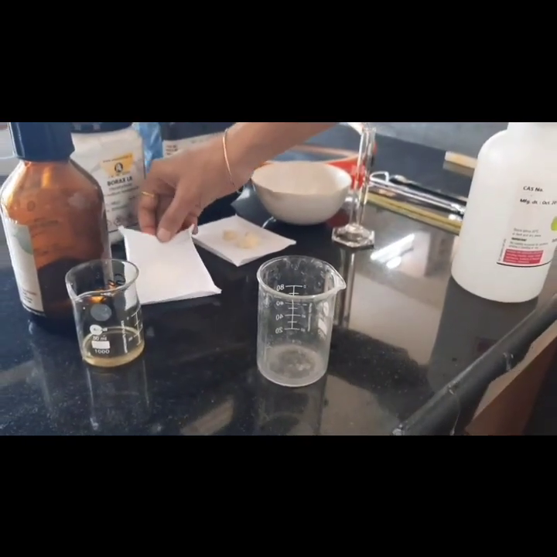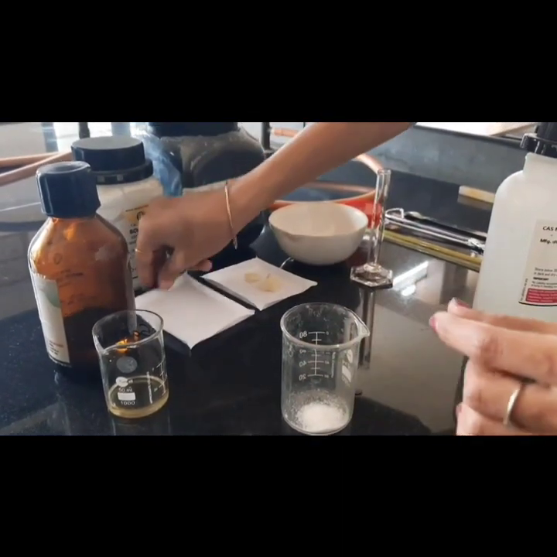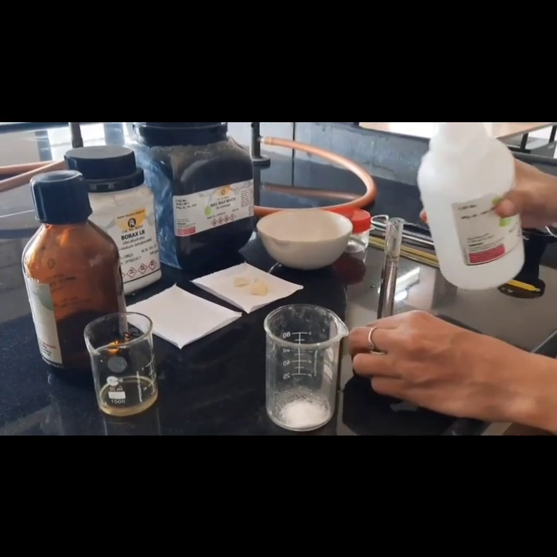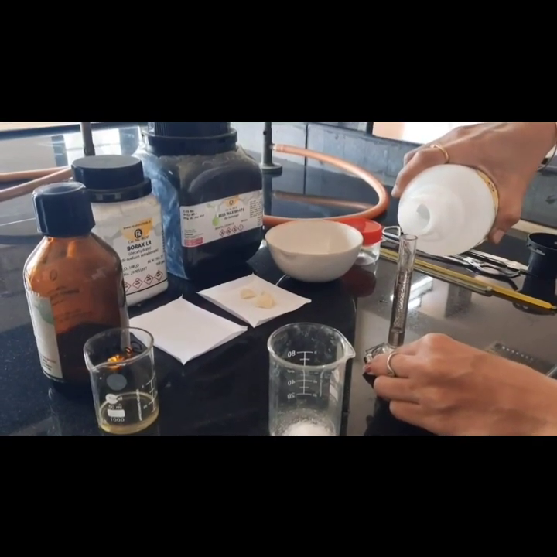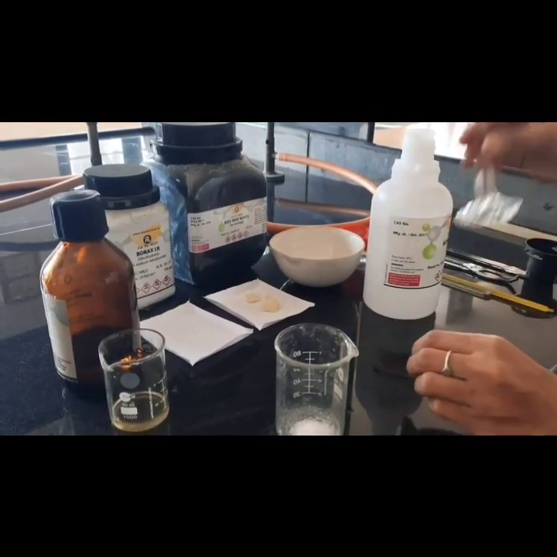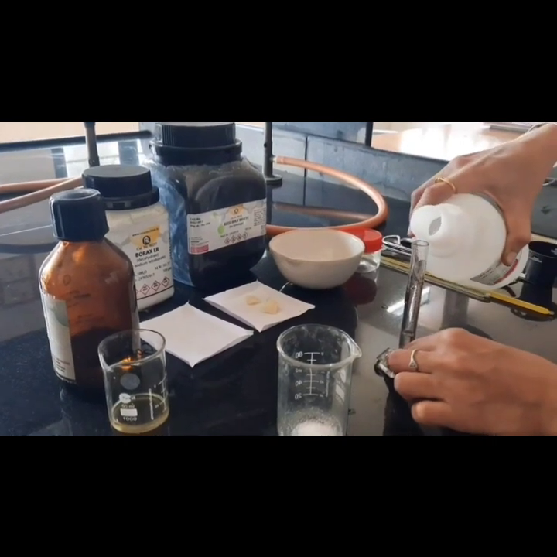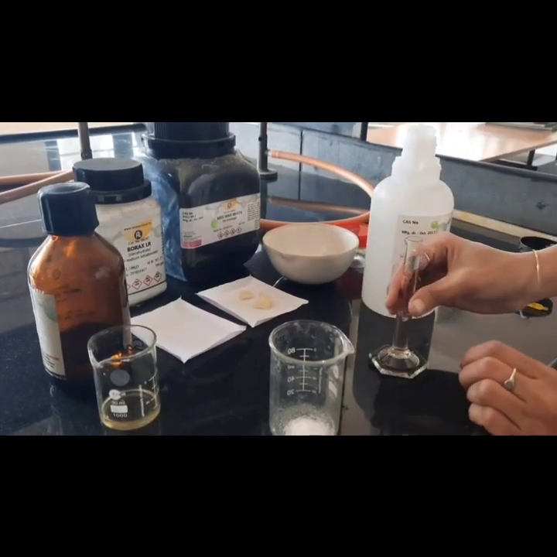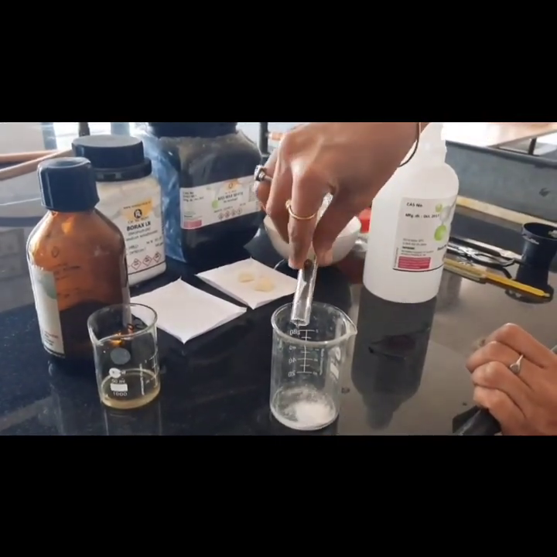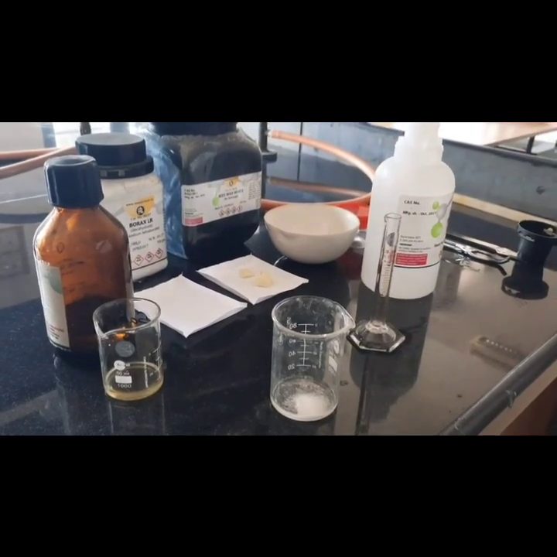So first we'll mix the borax with 2.9 ml of rose water. And we will mix this in the water bath.